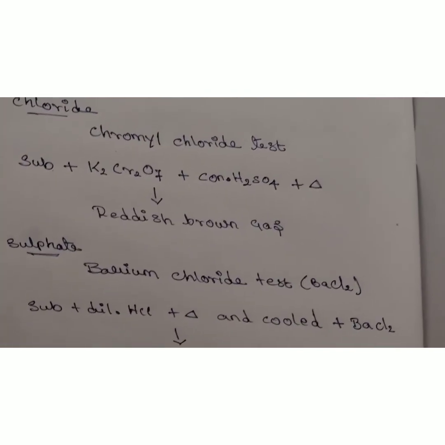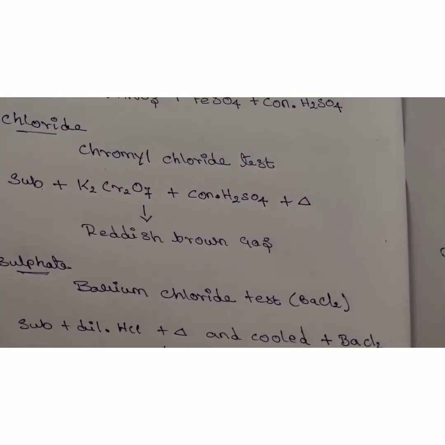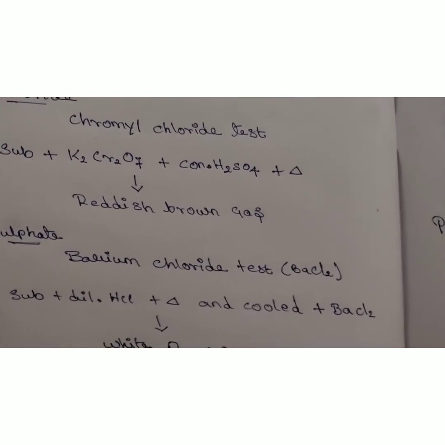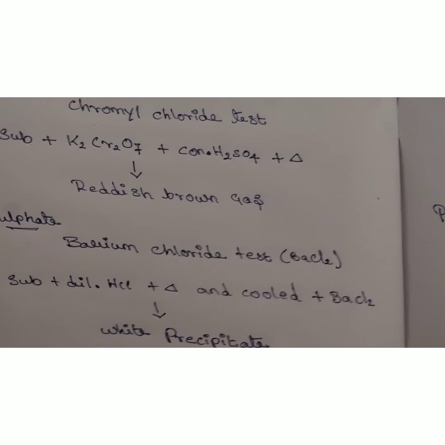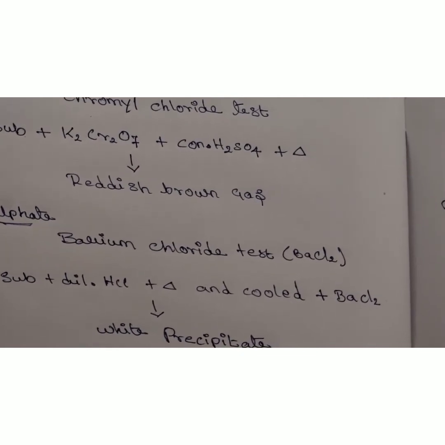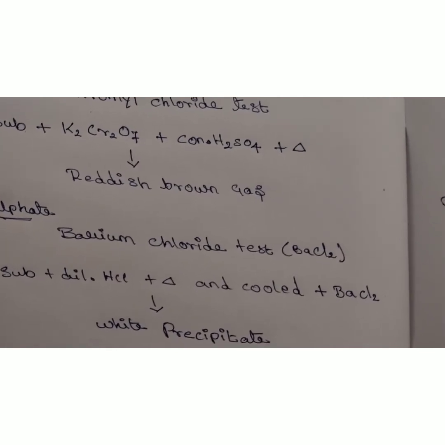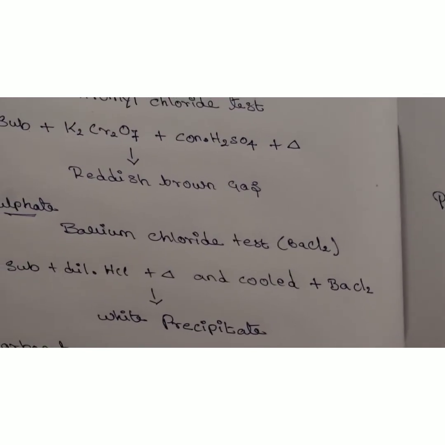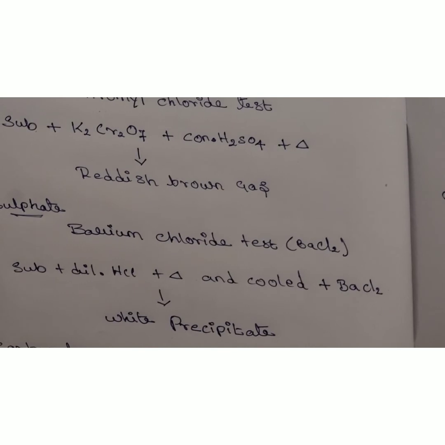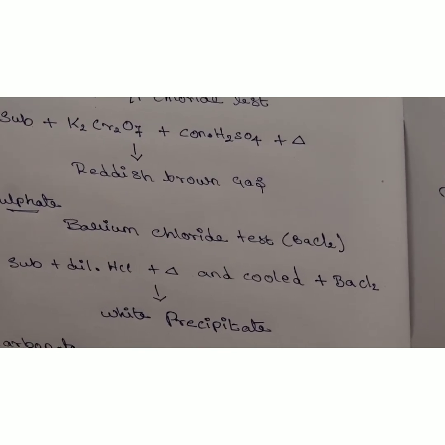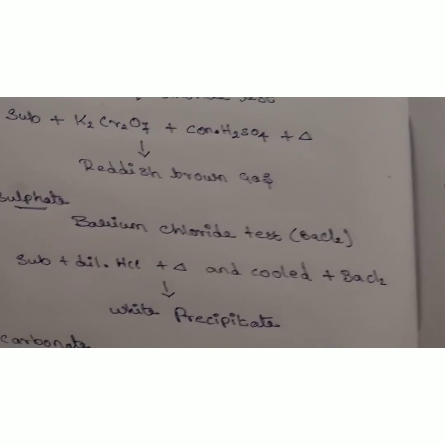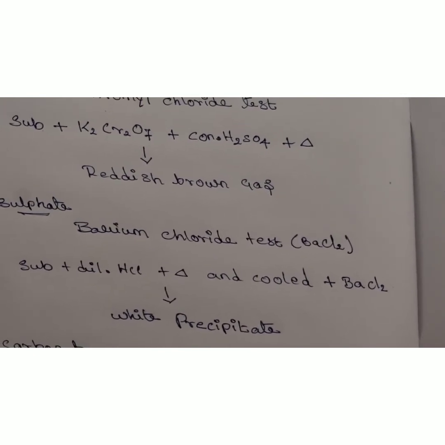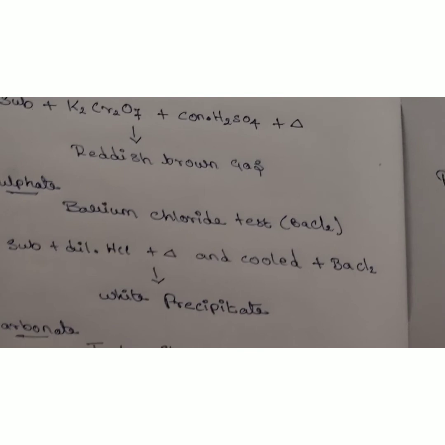Next we are going to sulfate. Barium chloride test, BaCl2. The substance is dissolved in dilute hydrochloric acid solution and it is heated and cooled. After cooling, the barium chloride solution is added to get a white precipitate. The white precipitate confirms the presence of sulfate.